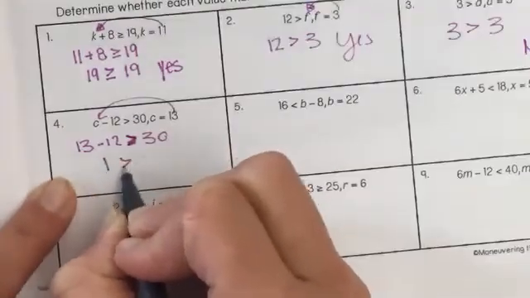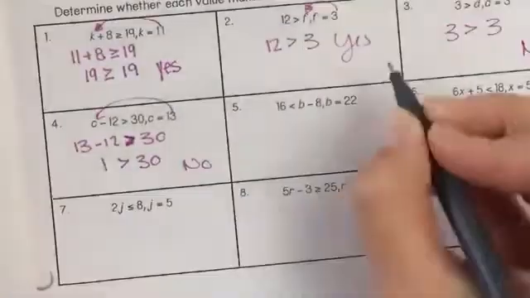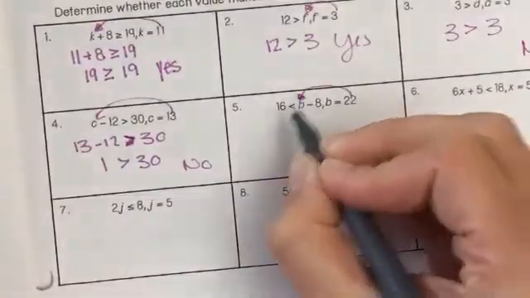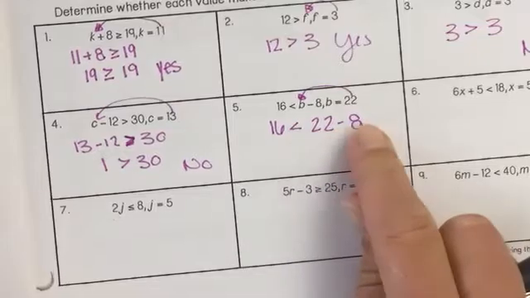Is 1 greater than 30? No. Put 22 in. 22 minus 8.